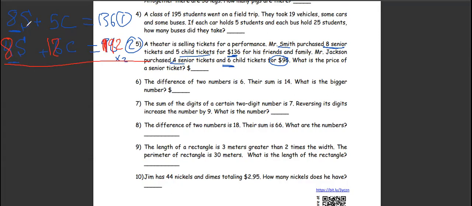So let's subtract this one from this one. The 8s cancel. 5c minus 12c is minus 7c, and 136 minus 192 is minus 56. The negatives cancel. The c is going to be 56 over 7, which is 8. So the price for a child ticket is $8.